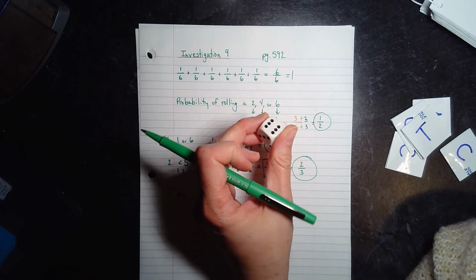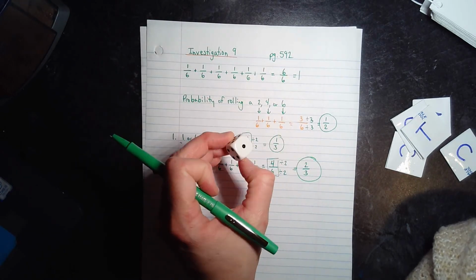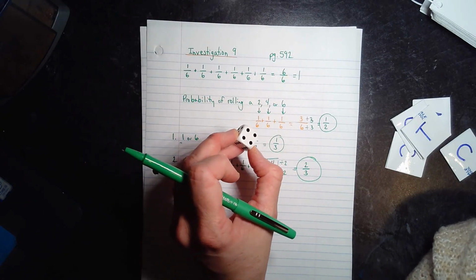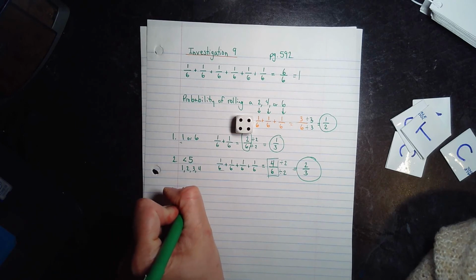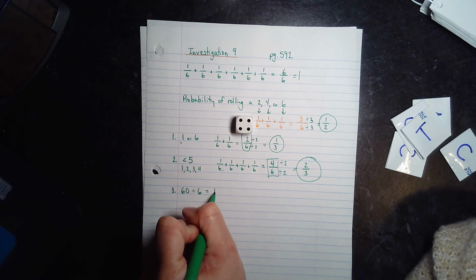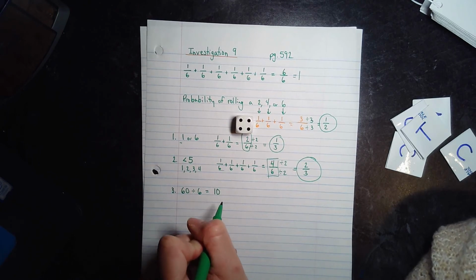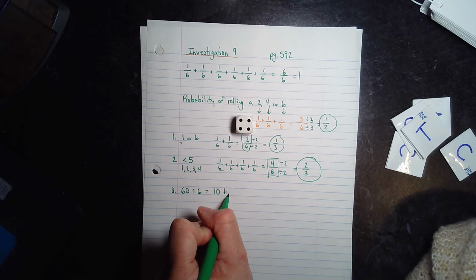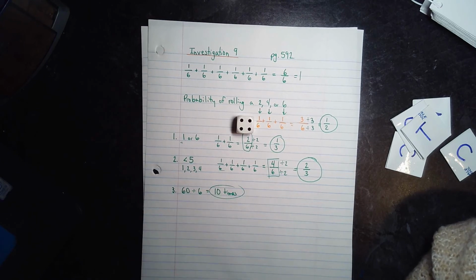There are 6 equal options that we roll. So we should do that total number of rolls divided by the number of possibilities. And we would predict that you would roll a 1 10 times. That's a prediction. It's not a certainty. It's a prediction. Okay?